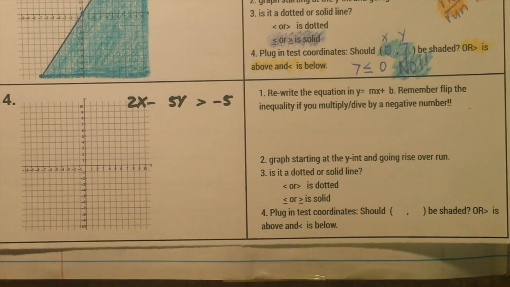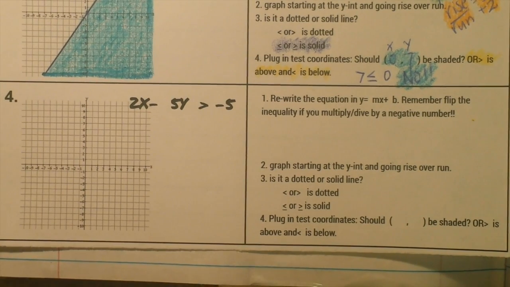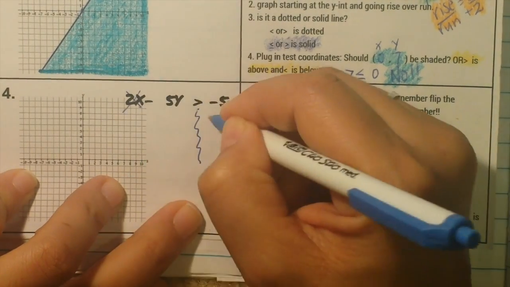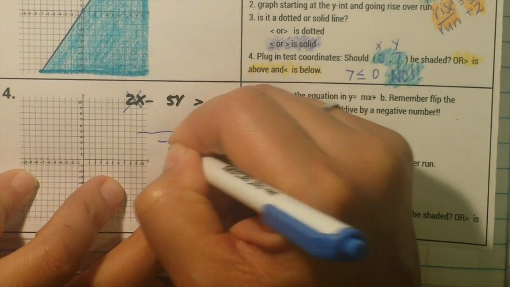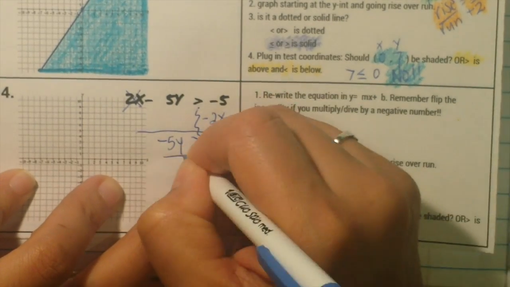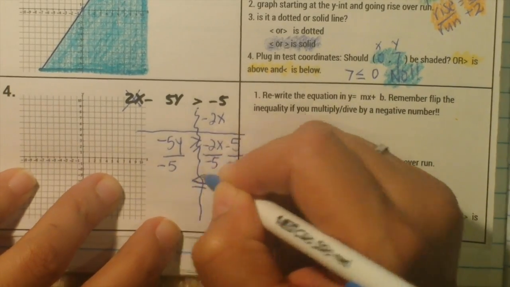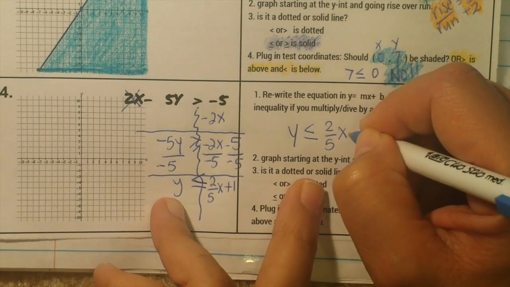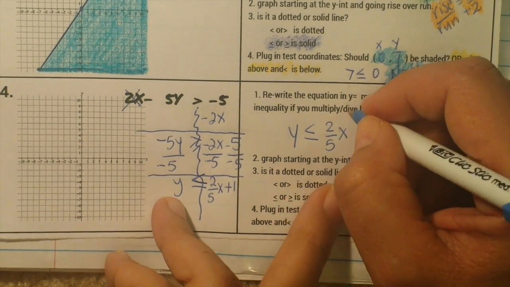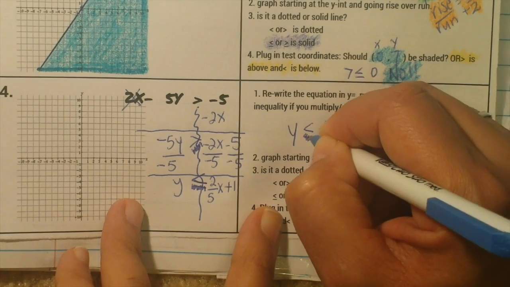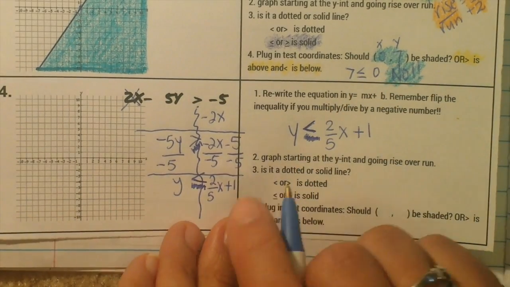And then you ask yourself, should that point be shaded? Alright, last question. Again, rewrite it in y equals mx plus b form. Remember to flip the inequality if you multiply or divide by a negative number. So if you have negative 5y equals negative 2x minus 5, divide everything by negative 5. When we divide by negative 5, what do you have to do? Flip it. So we're going to get y is less than or equal to negative 2 over 5x, because it was already negative 2x, plus 1, because negative 5 divided by negative 5 is 1.